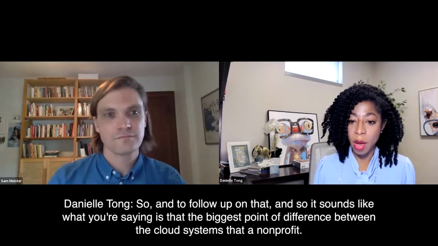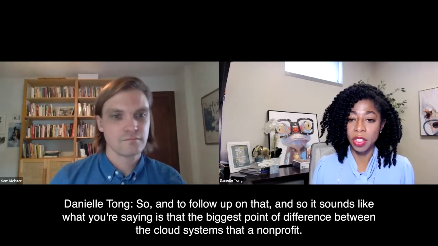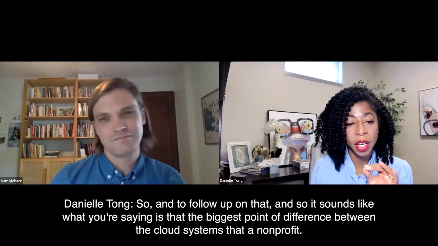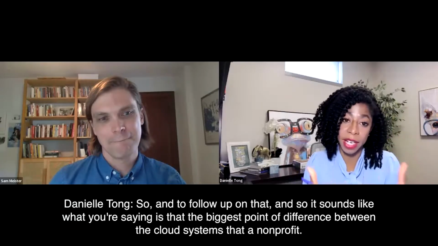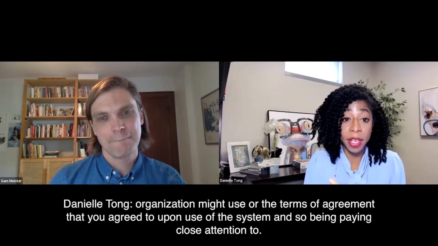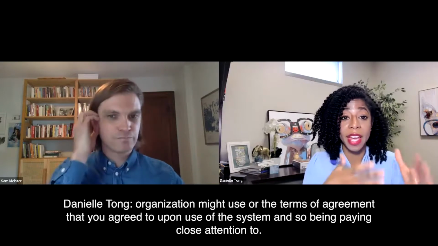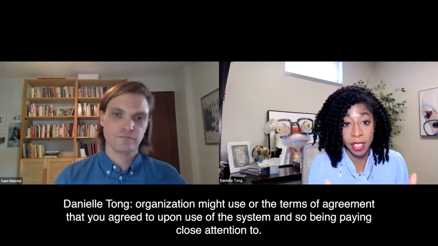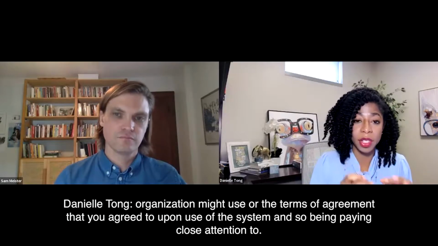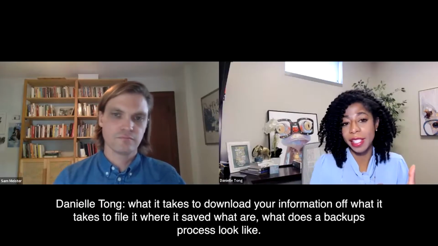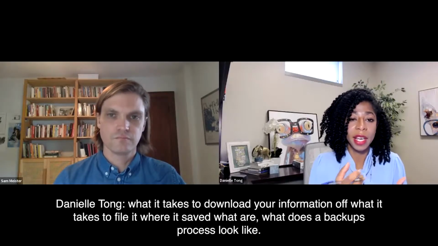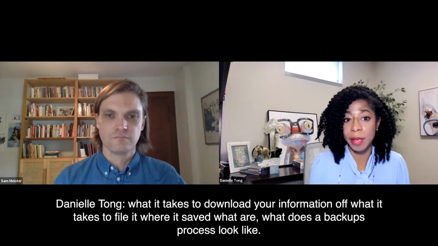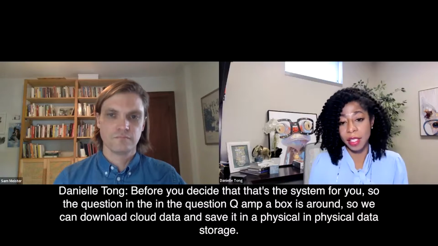To follow up on that, it sounds like what you're saying is that the biggest point of difference between the cloud systems that a nonprofit organization might use is the terms of agreement that you agree to upon use of the system. So paying close attention to what it takes to download your information off, what it takes to file it, where it's saved, and what the backup process looks like, before you decide that that's the system for you.